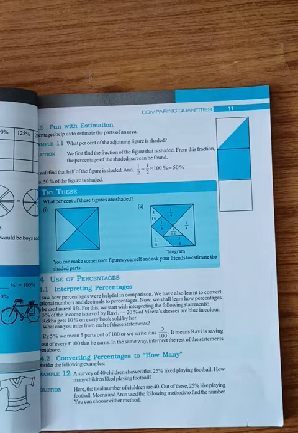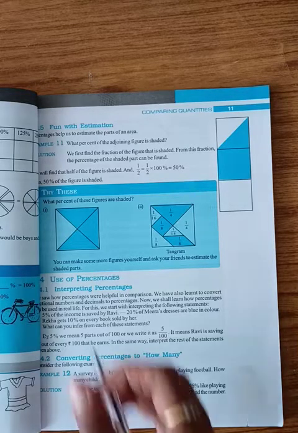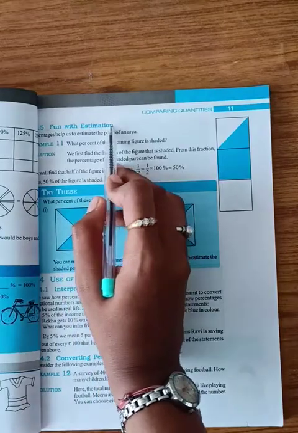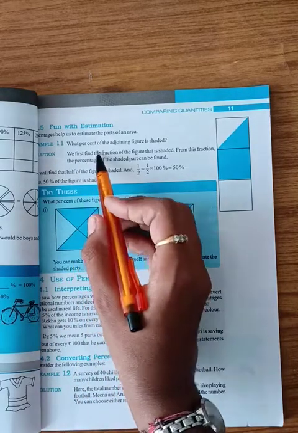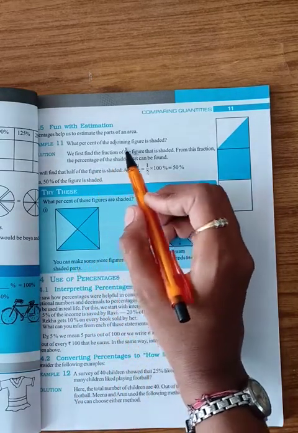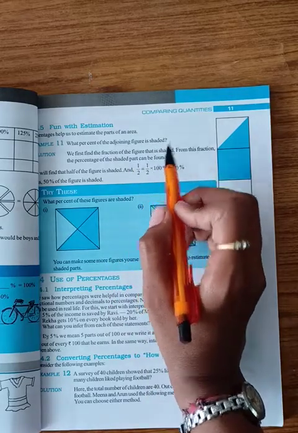Students, we are studying comparing quantities. In that, let us study a few subtopics. Fun with estimation. Let us take, for example, a question. What percent of the adjoining figure is shaded?